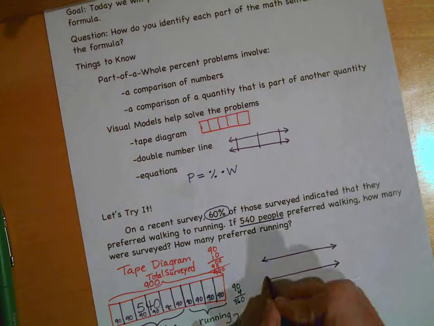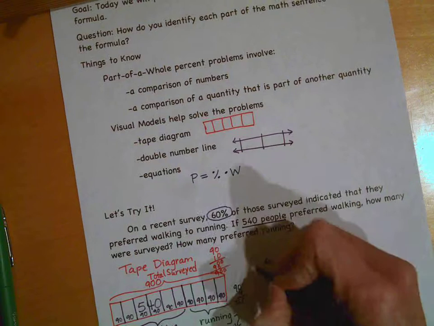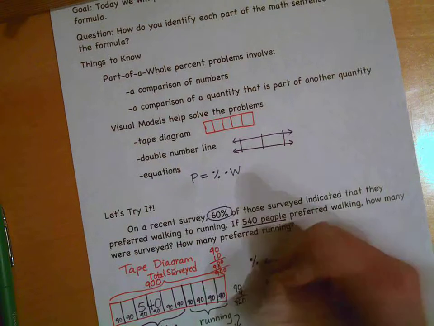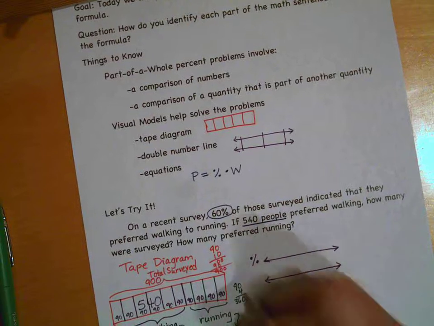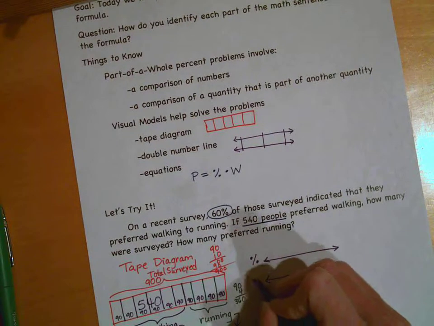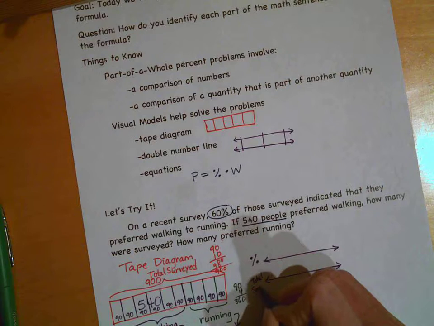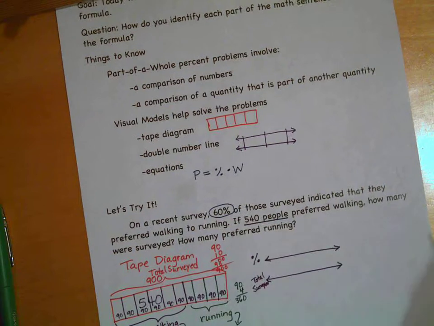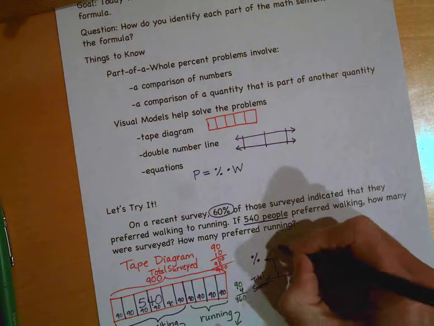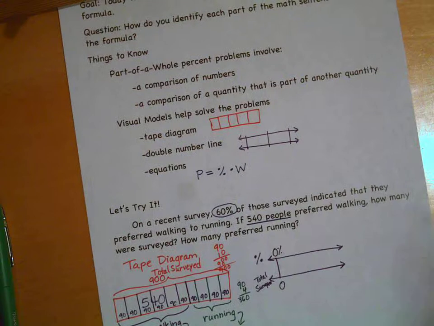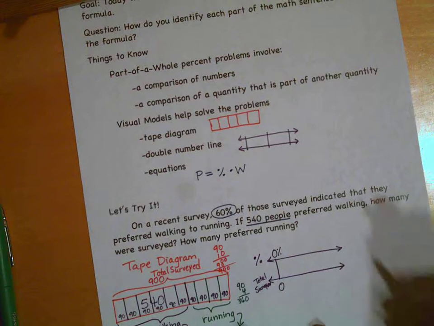Remember, I told you it's two number lines that we use together. And for me, what I always do is I always put the percent on the top line, and I always put the number of items down on the bottom. So I would say total surveyed, because that's what we're looking for, the people surveyed, right? Okay, so now here's how it goes fast. We always know that over here starts with 0. So 0% and 0 people surveyed. Because if you have 0%, then you have nothing, right?